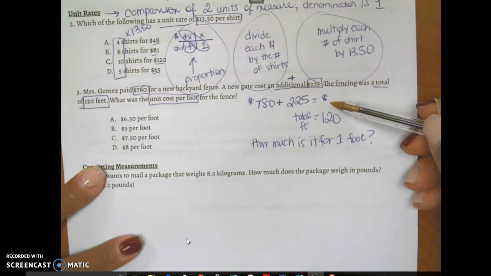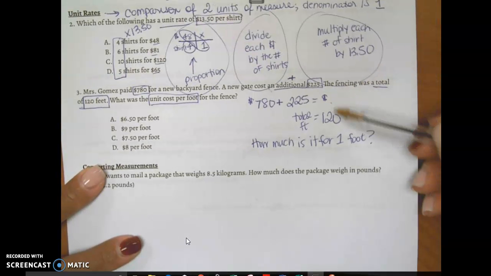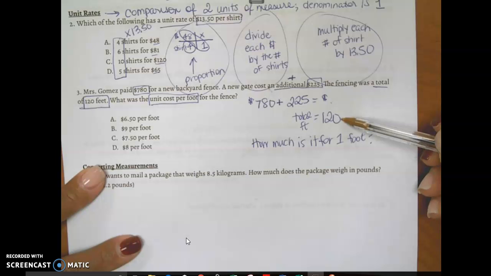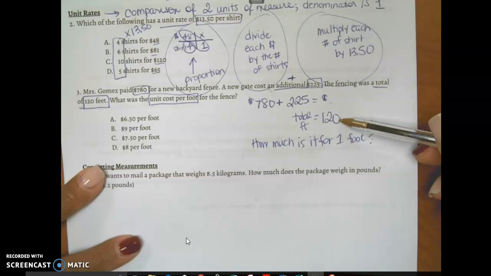So I need to find the total amount of money spent, and then I have my total footage, and then I want to know how much it is for 1 foot. They give it to me for 120 feet. I want to know how much it is for 1.